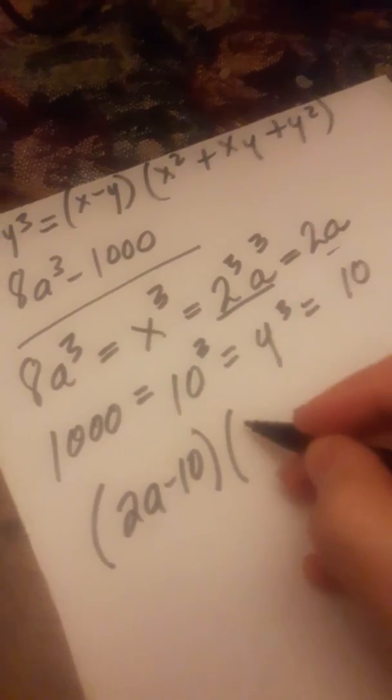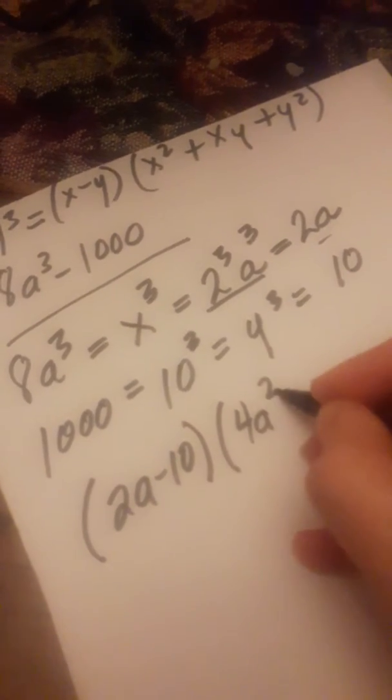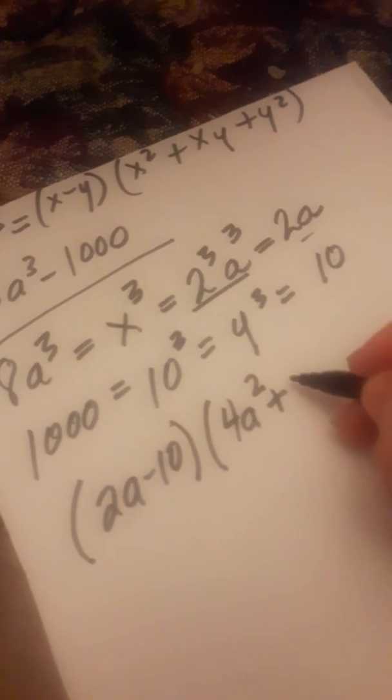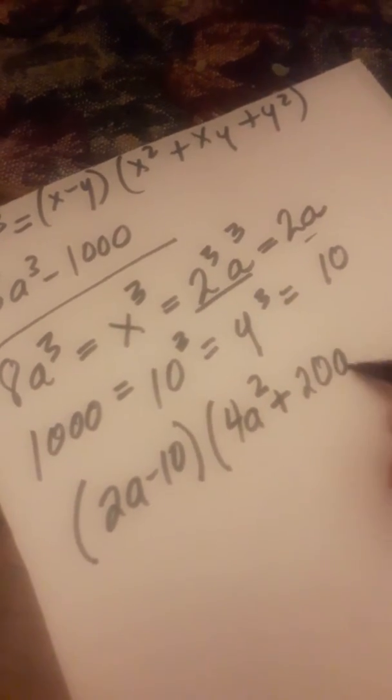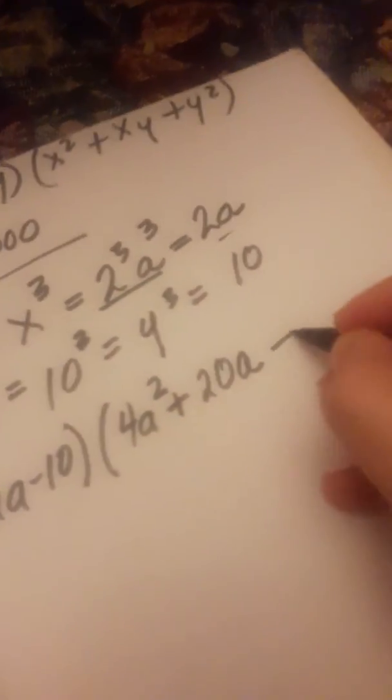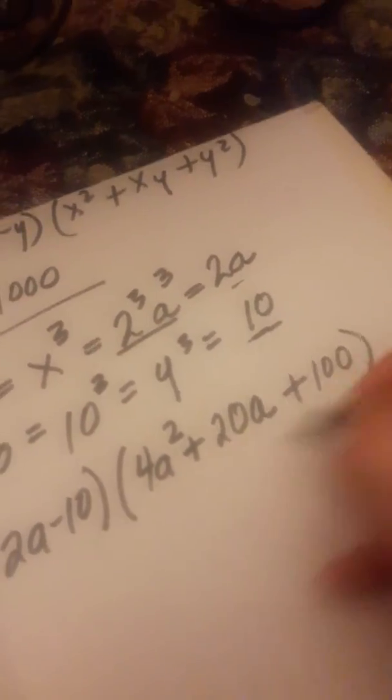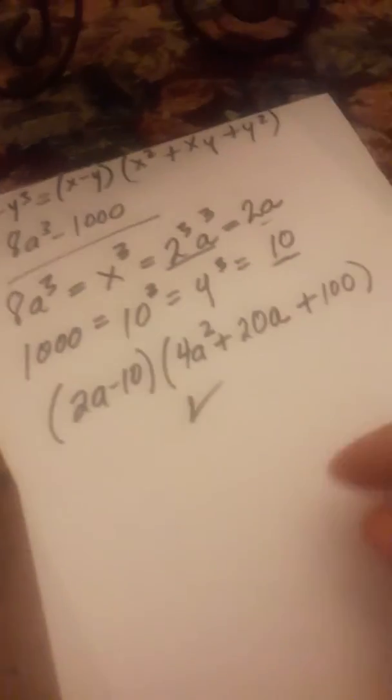So it's going to be 2a minus 10, times x to the second power: 2a squared, 2 times 2 is 4, and the exponents you just add, plus xy, put them together, 2 times 10, 20a, and the y to the second power, 100. And this is my answer.